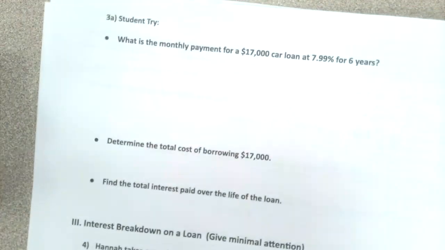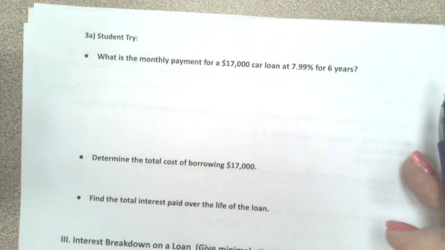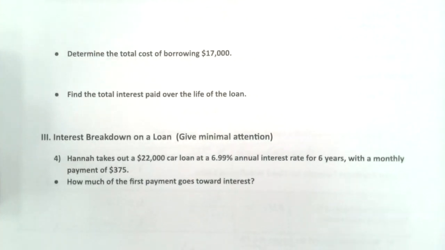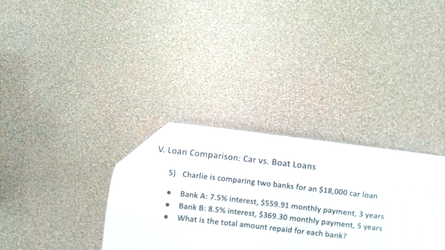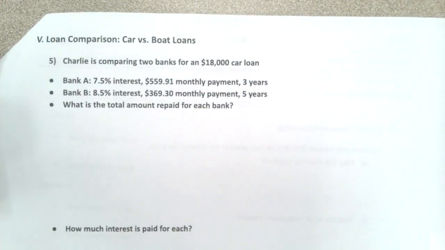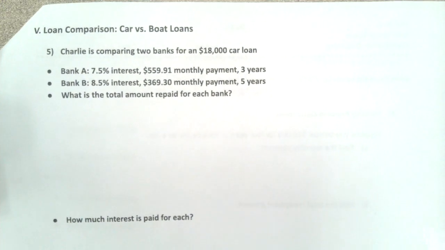When you flip the page, you're going to see number 3, students try. You're going to do that one on your own, come back, and check your answer. The interest breakdown, we're going to give minimal attention. You can check the notes for that one. I would like to go to the next page on loan comparison.